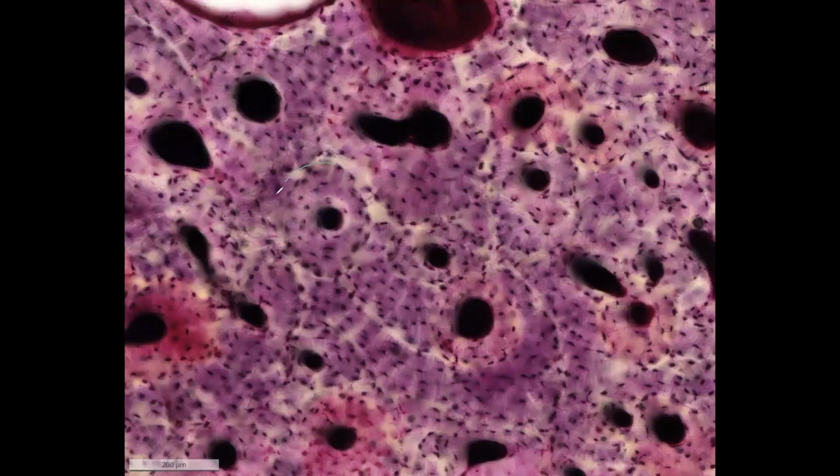There you see the osteons in the slide. In the middle, this is here the Haversian canal. There you see another osteon. These are like long rods made out of concentric lamellae.